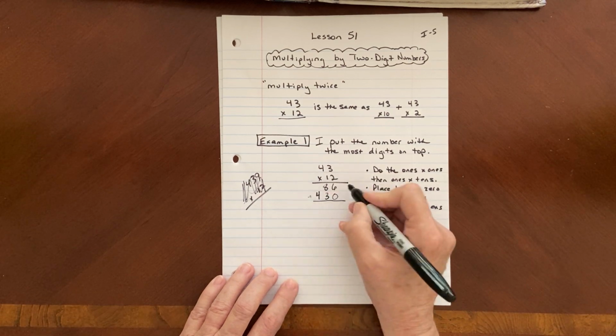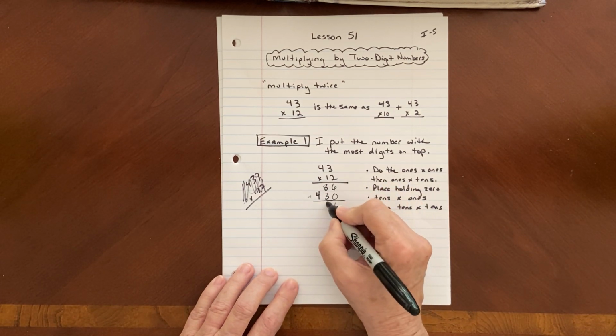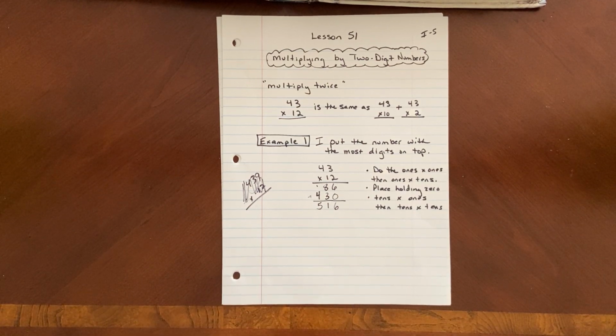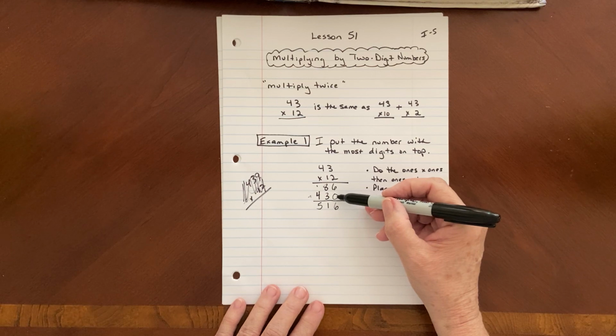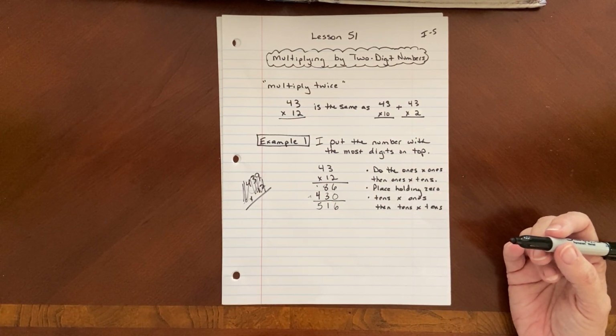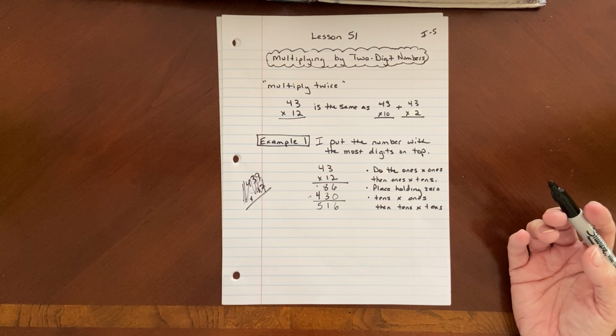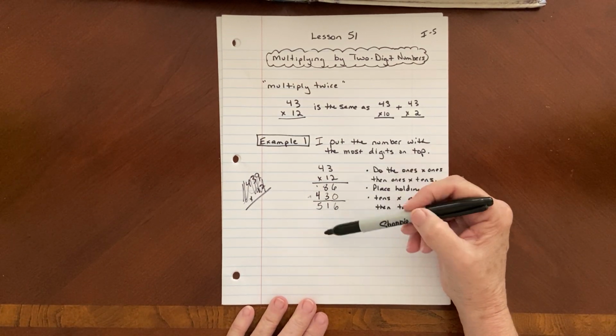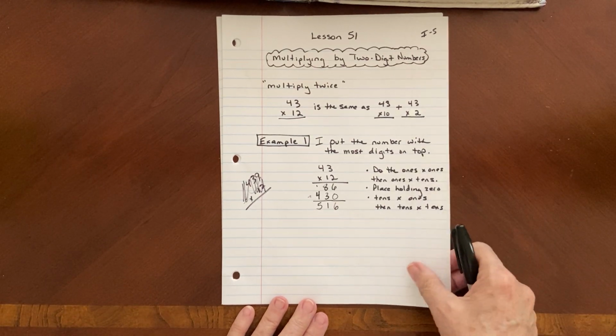Okay, so then I can just add 6, 8, 3 is 11, carry the 1, 5, 16, right? So that's pretty easy. Again, not everybody puts a 0 there. If you get confused, put it there. If you don't, don't put it there. It doesn't matter. But the thing that does matter is keeping everything lined up properly. Otherwise, you're going to get confused.